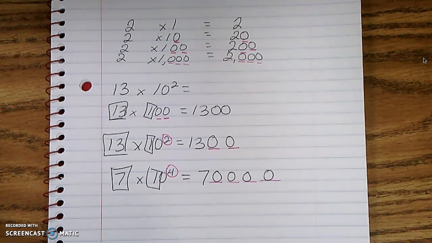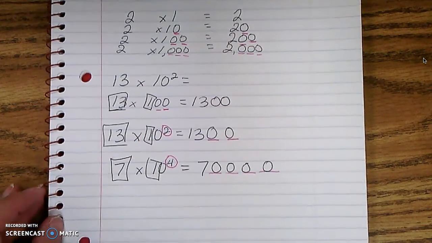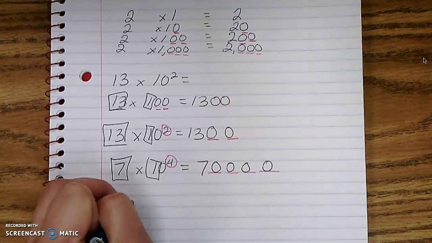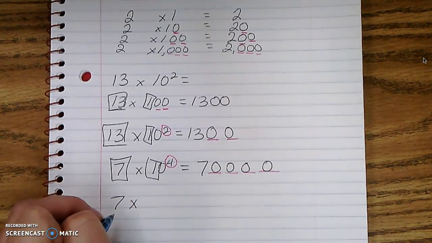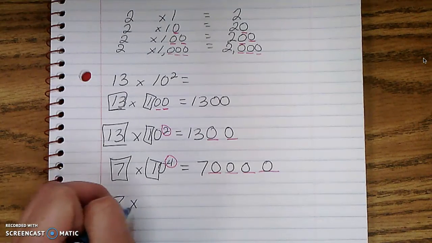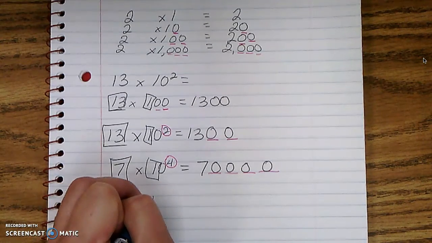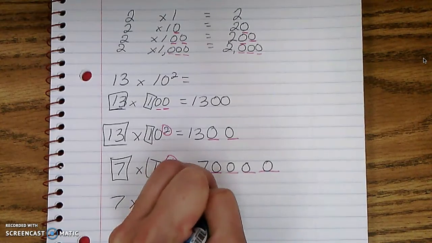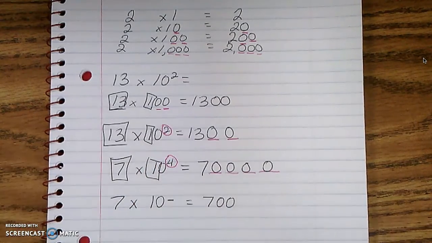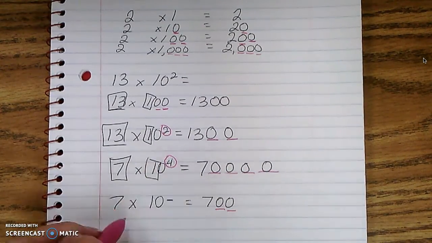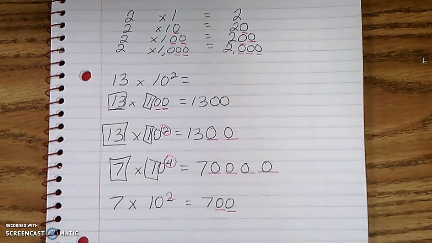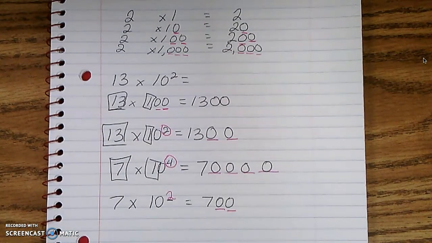They may also ask you in reverse, something like 7 times 10 to the blank power equals 700, and you would have to go, okay, well, there's 2 zeros, so my exponent's going to be a 2. So sometimes you're going to have to work backwards to solve this.